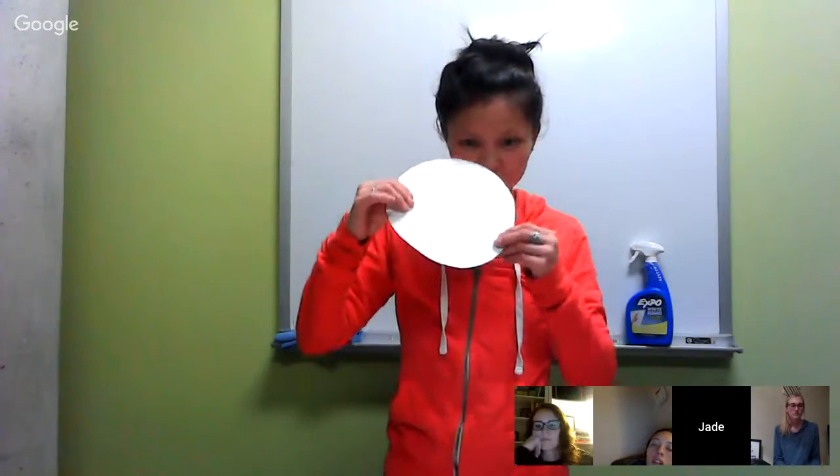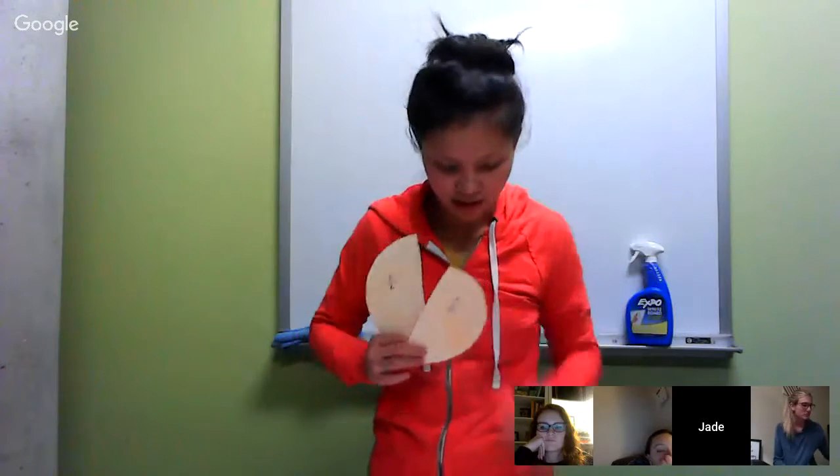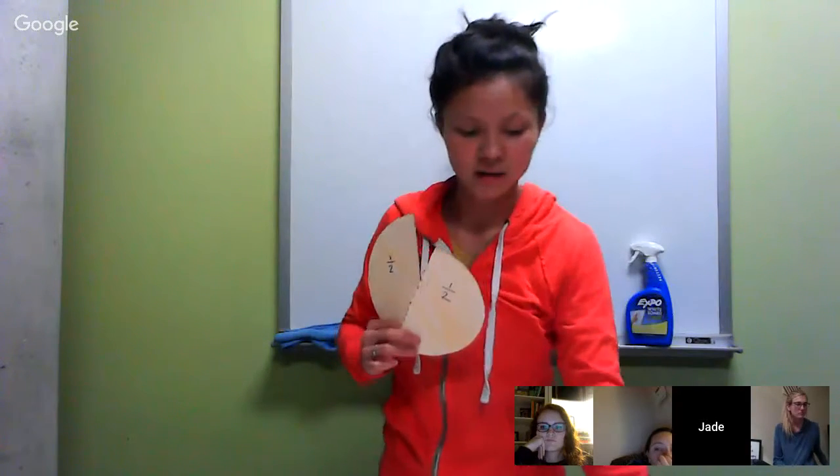So before we go on, I'm going to do an example of 1/2. I did a circle here. I'm going to cut my circle in half, which will look like this. So I have 2 pieces. And I want to label them 1/2 and 1/2. With your circle, I'm going to have you cut your circle in half and label 1/2 and 1/2. Tegan, if you don't mind, please.